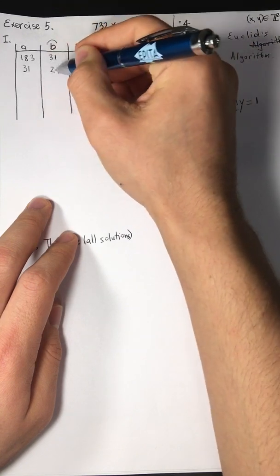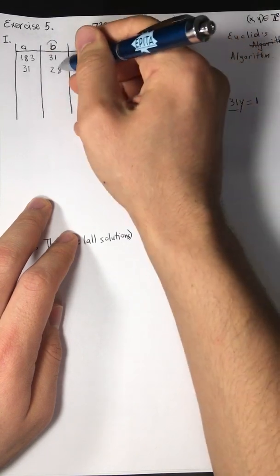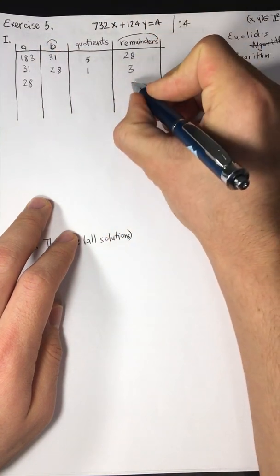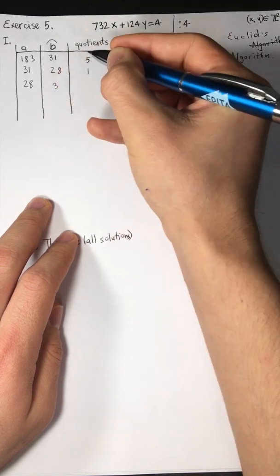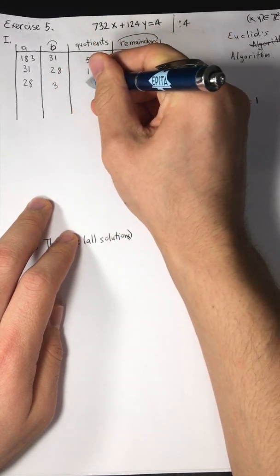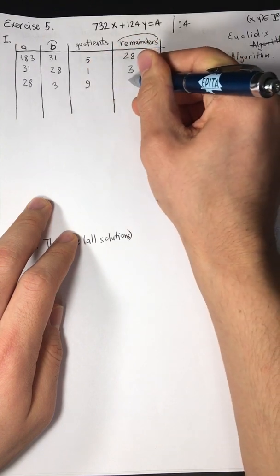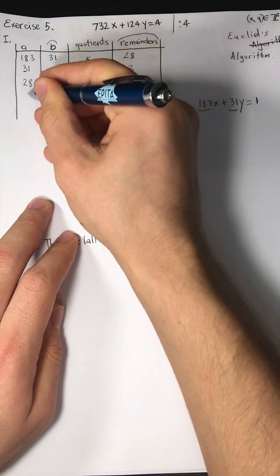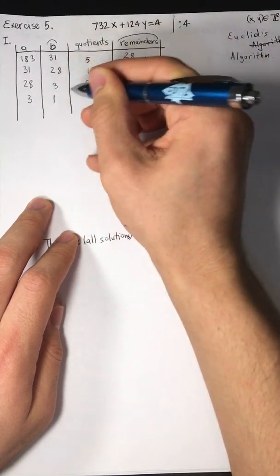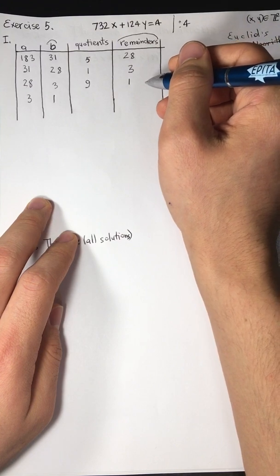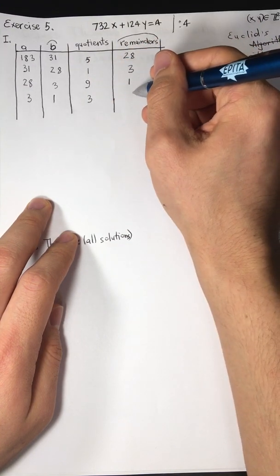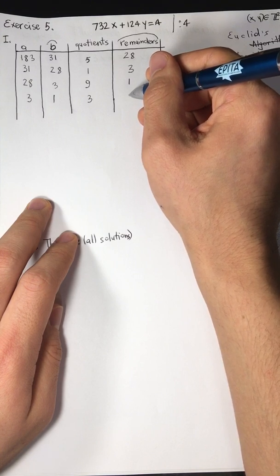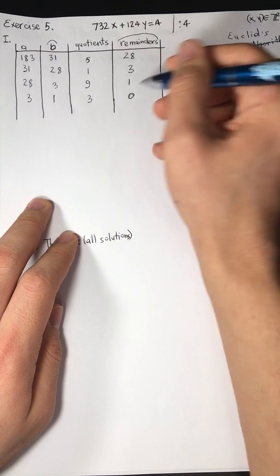I'm just dividing 31 by 28. And then I do the same thing. I take B here, which is 28. B comes here. And then what is this? 3. This 3 comes, yes, here. And now I find the quotient. The quotient is equal to 9 and the remainder is 1. Yes. And now we do the same thing. I take 3 here and then 1 is here. And then 3 divided by 1 is 3. Yes, the remainder. What is the remainder? The remainder is equal to 0.